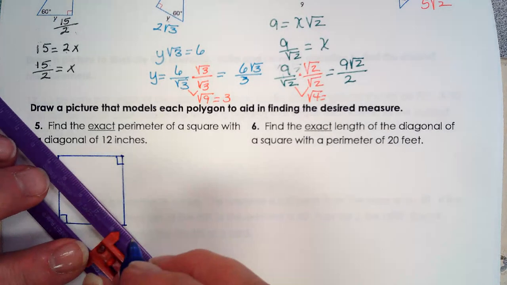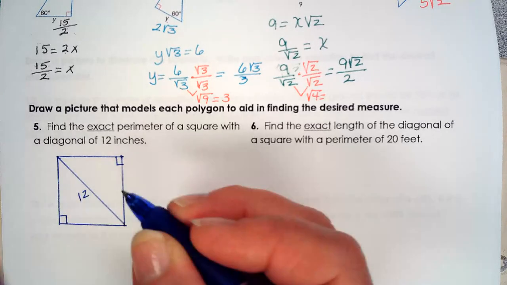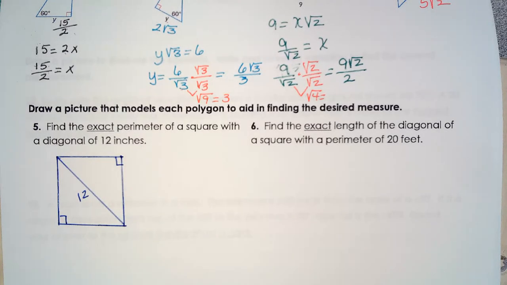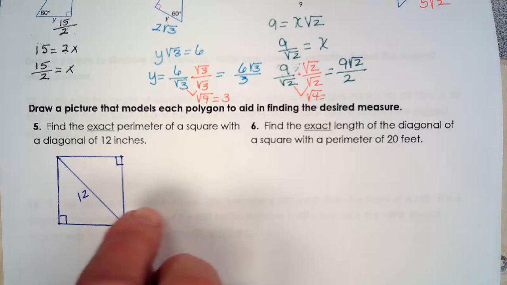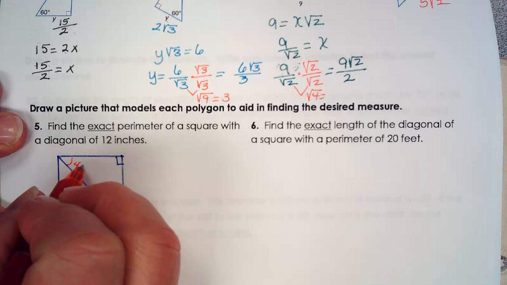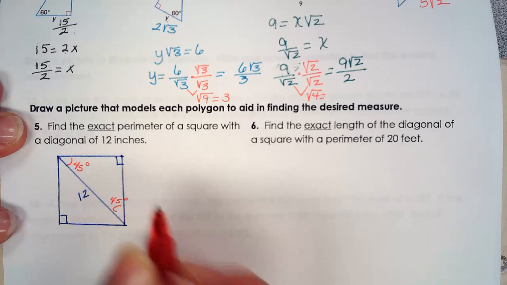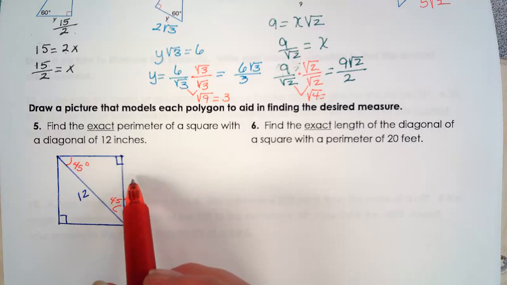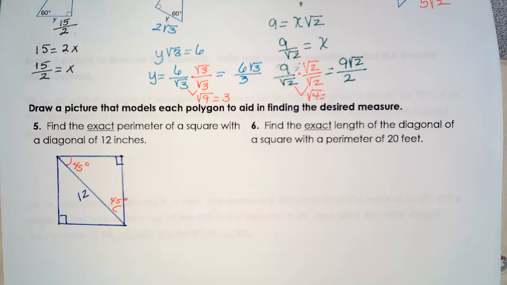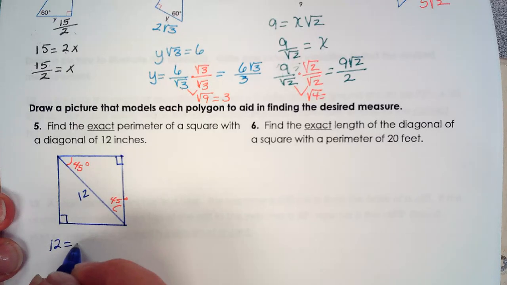Here is my diagonal. This is 12. So, what is the length of each side? If you notice, this has got to be the 45, 45, 90-degree triangle. And I've got the hypotenuse. I'm looking for a leg. The hypotenuse is 12. So that is equal to x times the square root of 2.